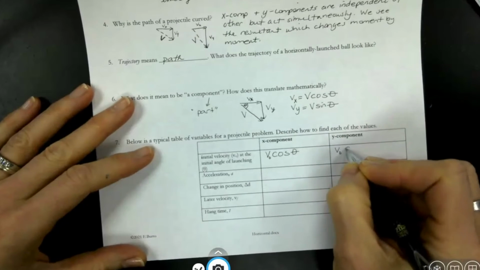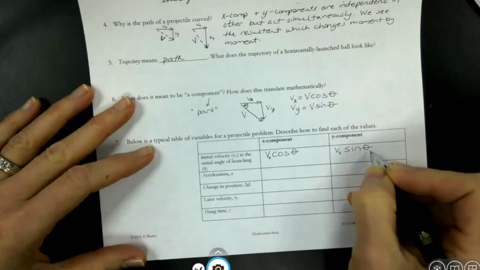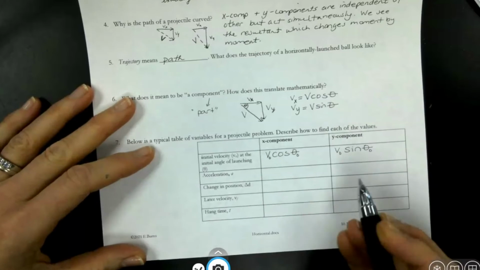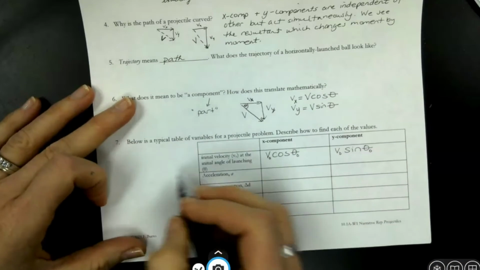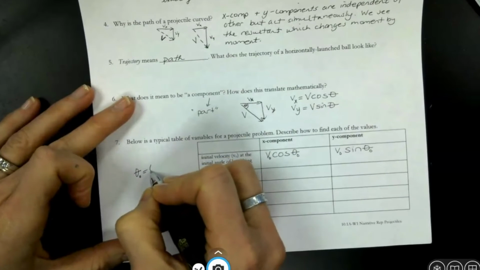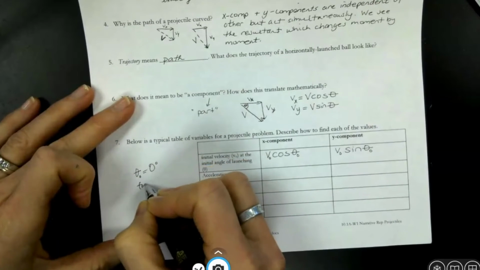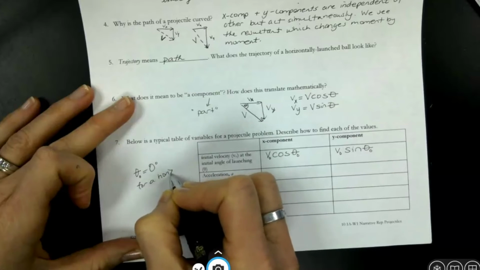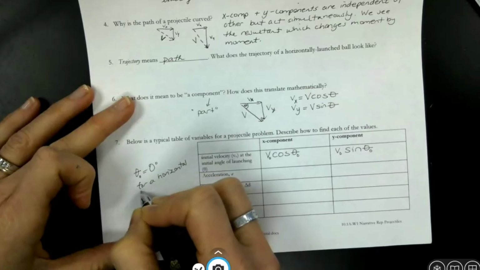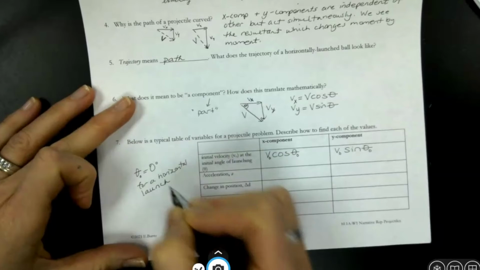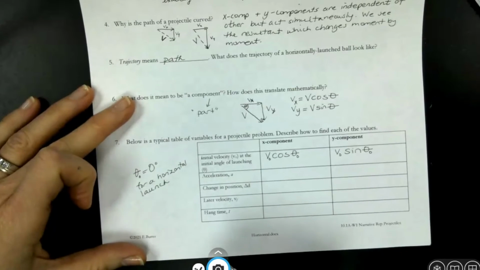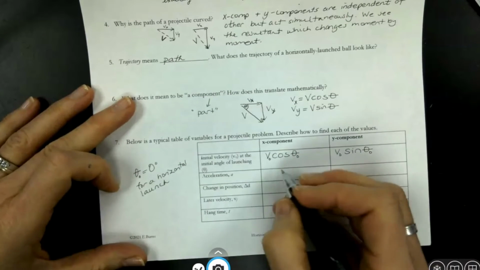This would be V initial times sine of the angle. Now, what we're doing this year is we're only doing horizontal launches, so theta is going to be 0 degrees for a horizontal launch. If it was a vertical launch like we did in free fall, it would be 90 degrees.